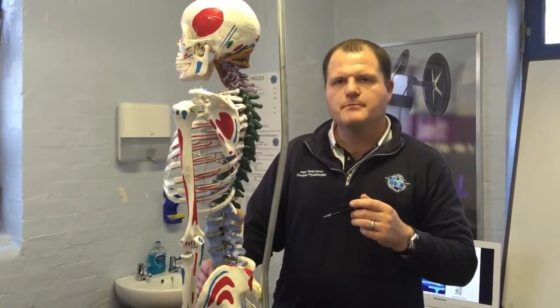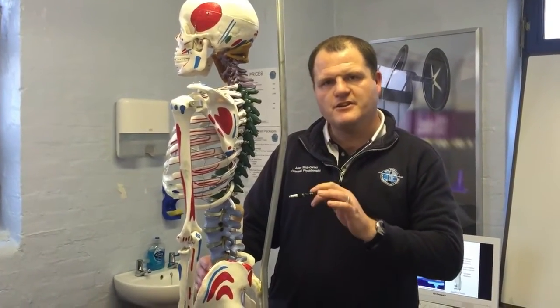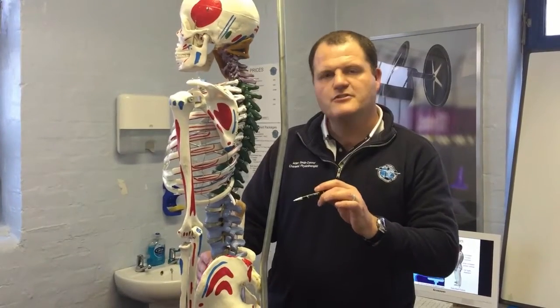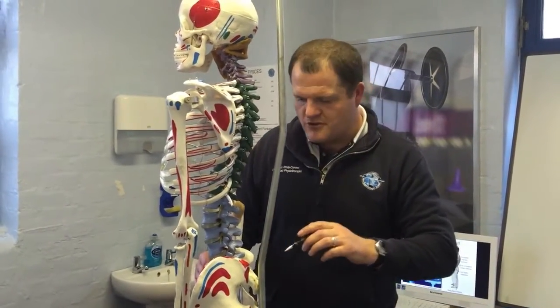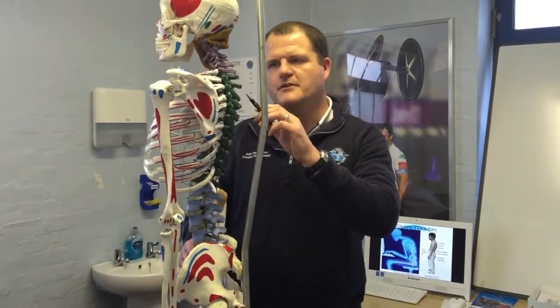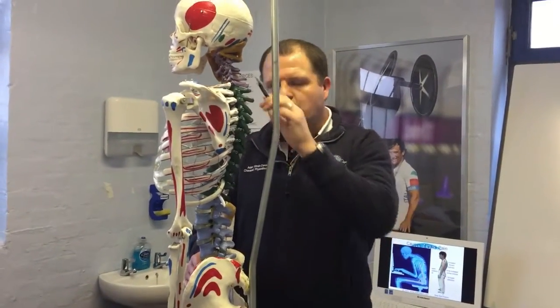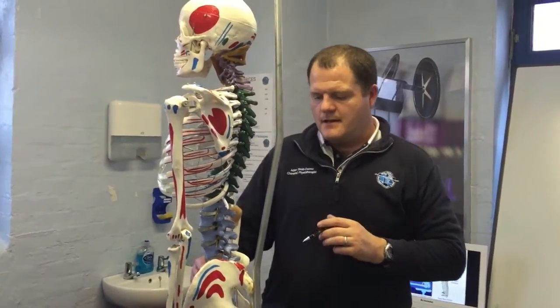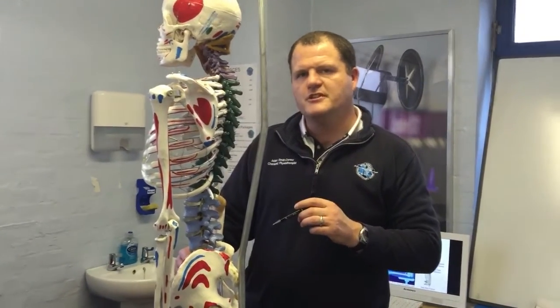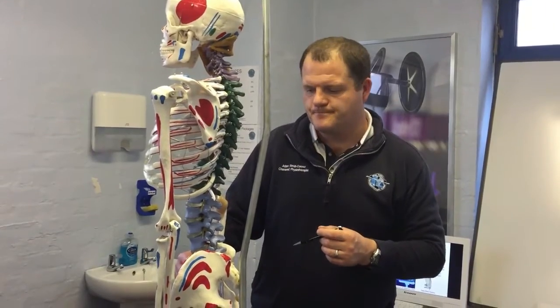In order to maintain good posture, you need to have those curves in a neutral position. So in other words, you don't want too much lordosis or too much kyphosis here, you don't want a pokey chin. So maintaining good posture is very important for preventing back pain.